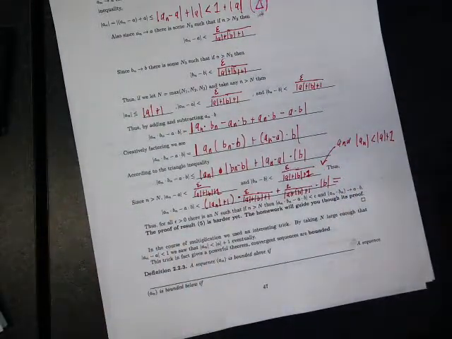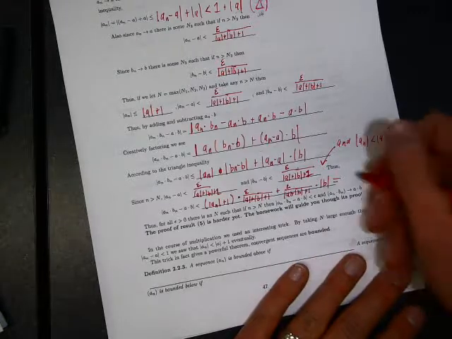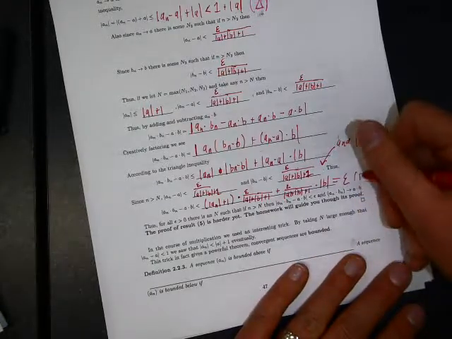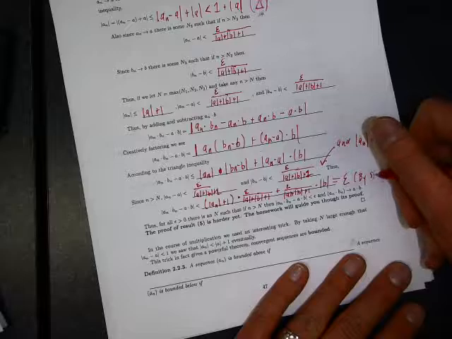And by a little bit of algebra, you see that this is equal to just epsilon by simplifying.